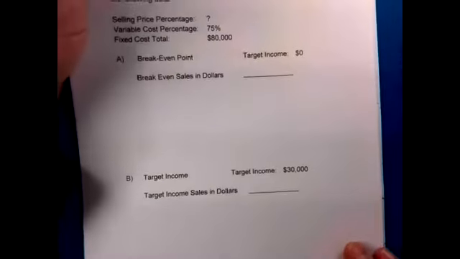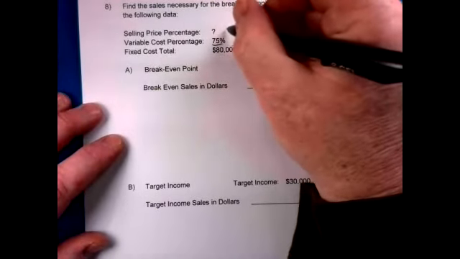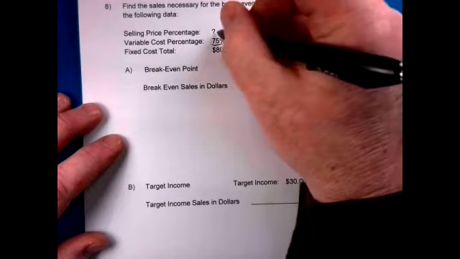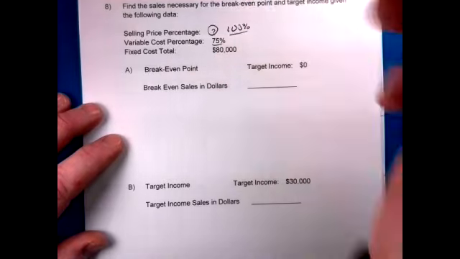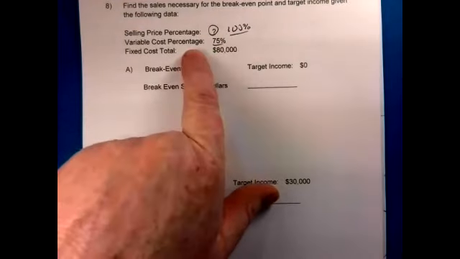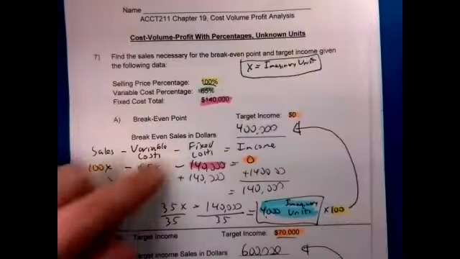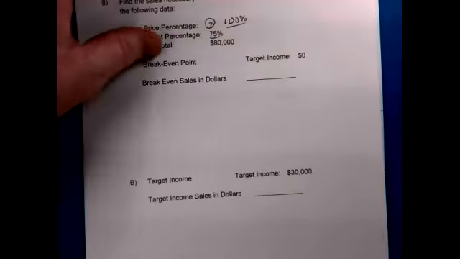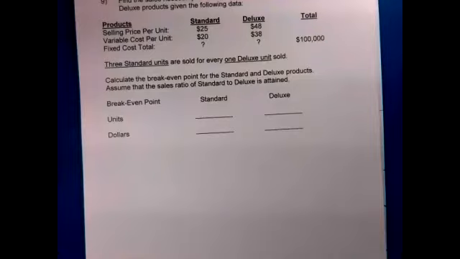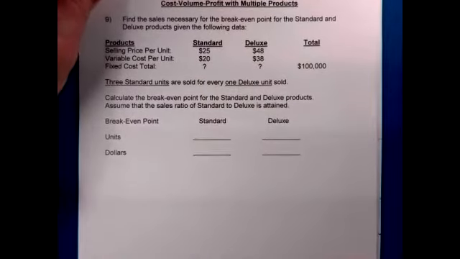Page A is exactly the same, but you don't have to do page A if you don't want to. I do it just to give you an idea though. The selling percentage will always be 100% on that one. So if you use 100%, variable cost percentage 75% of what would be the selling price, and then you just work it exactly what we did there. It's a little bit repetitive, but we'll go to the one that's more difficult. This is probably one of the most difficult ones in the chapter.